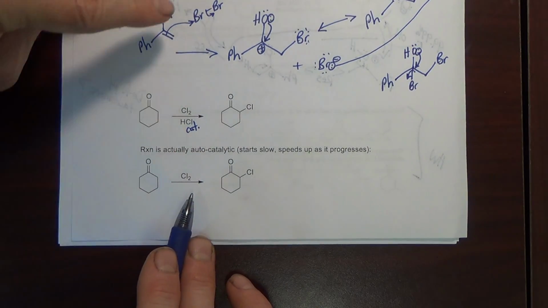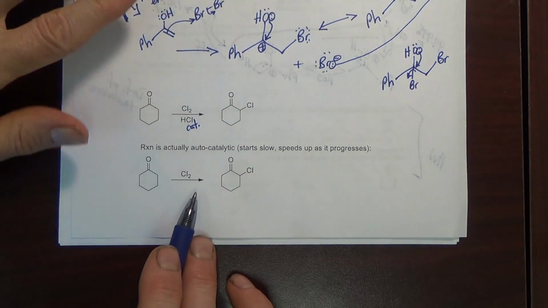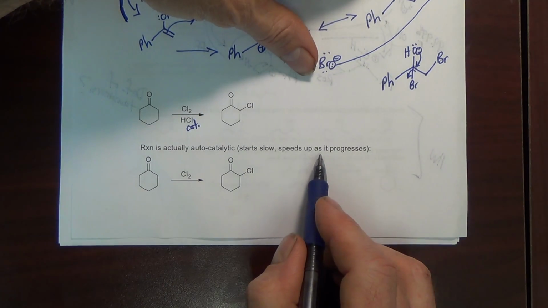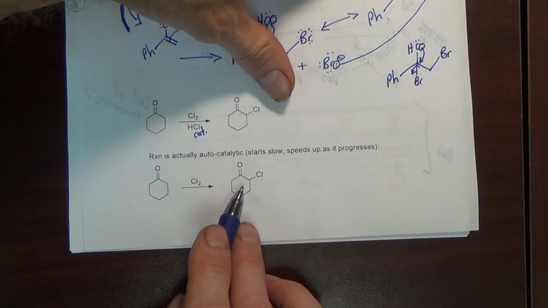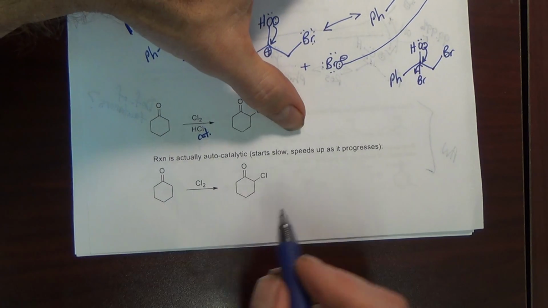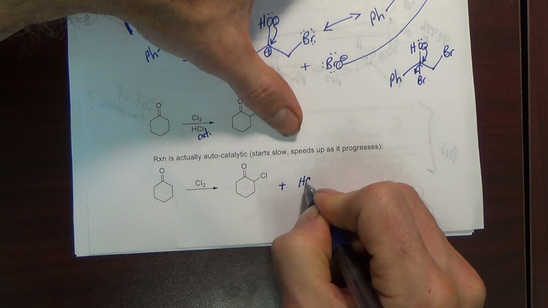The only difference is bromine versus chlorine, yeah? And it'll speed up as it progresses. That's because what's the byproduct here? This plus HCl.